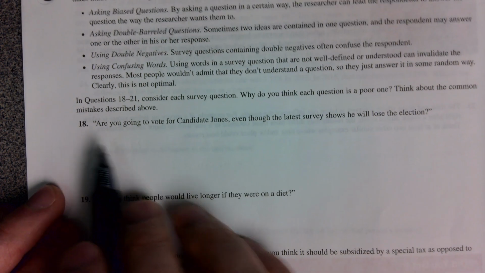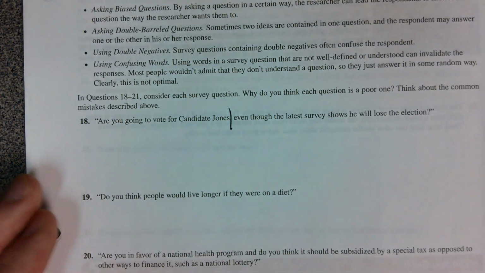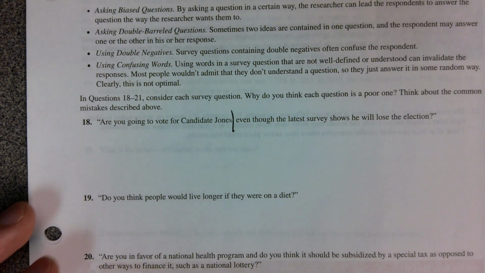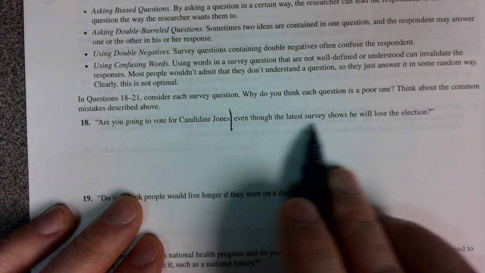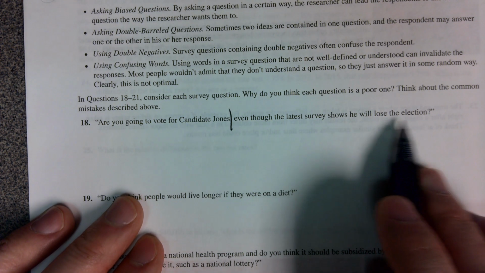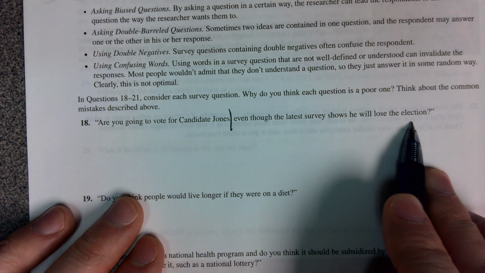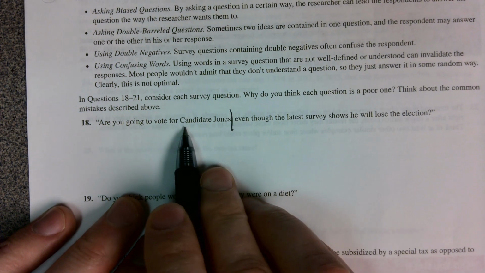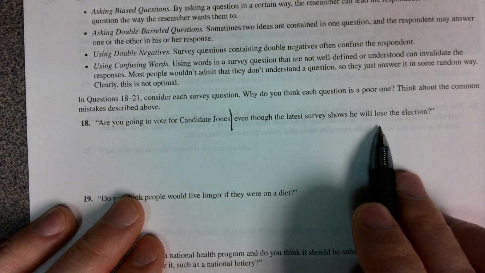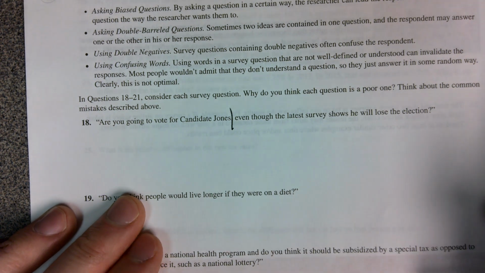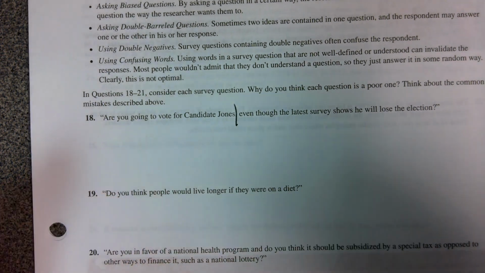Here's a couple examples. Are you going to vote for candidate Jones? We should stop there, right? If we want to know if a person's going to vote for him, ask them that question. Here we've added a bit of biased information, even though the latest survey shows he will lose the election. Right? So we're essentially saying, are you going to vote for candidate Jones even though your vote's not going to count, basically? So that might sway someone to say, no, I'm not going to vote for them. I'll put my vote somewhere else.